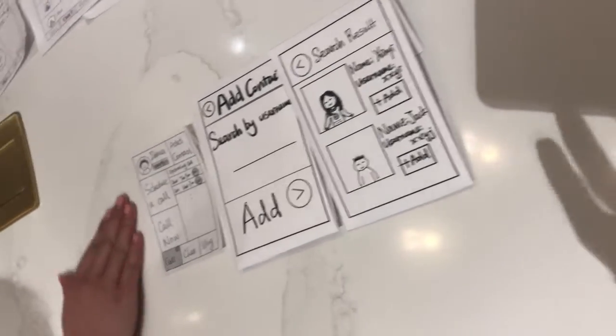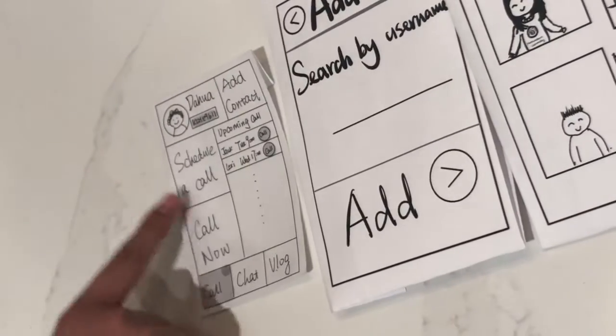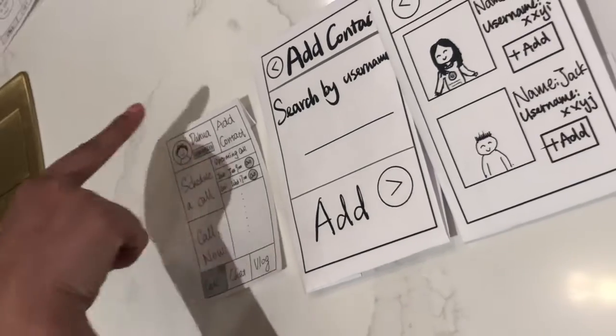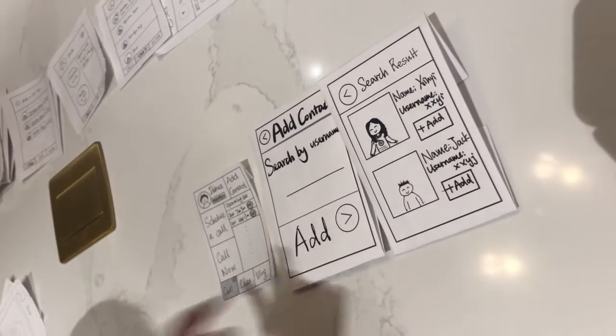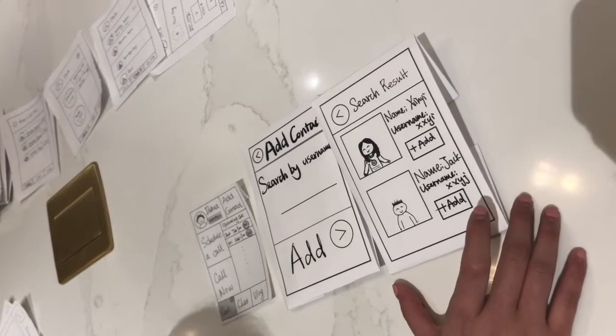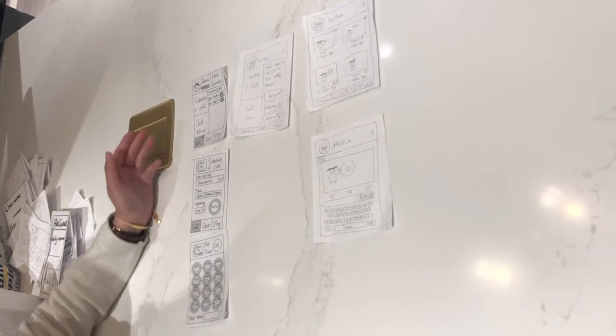This is the interface for grandparents. As you can see, it's a similar interface but with bigger fonts. For the call page, if they want to add a contact, they can click, and this is the add contact page. If you want to add a contact, you can search by the username, and these are the search results. So here's the grandparents version for scheduling time and vlog.